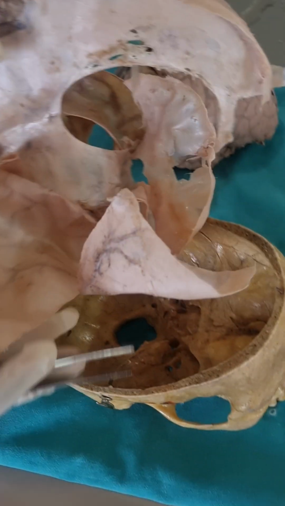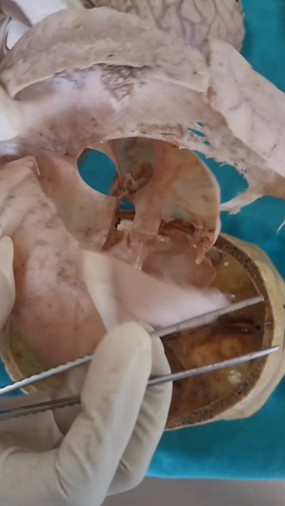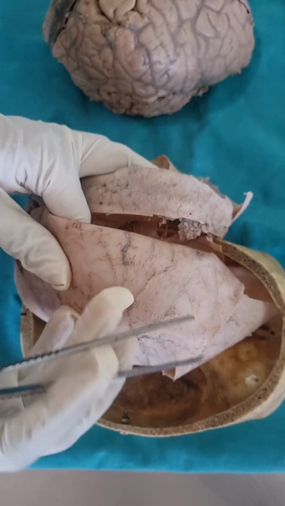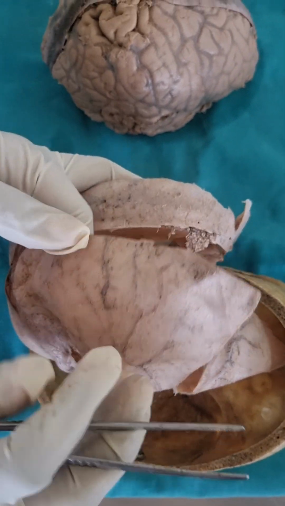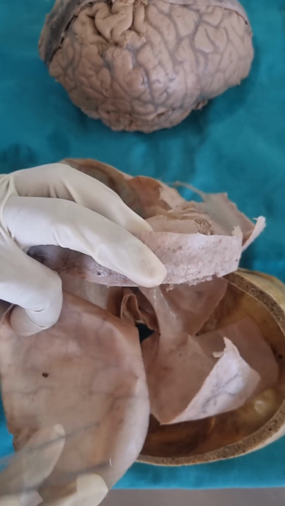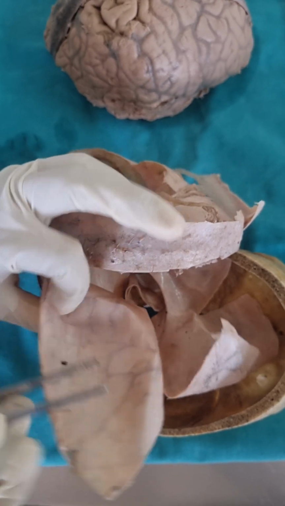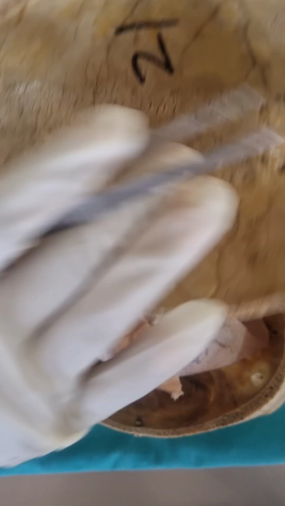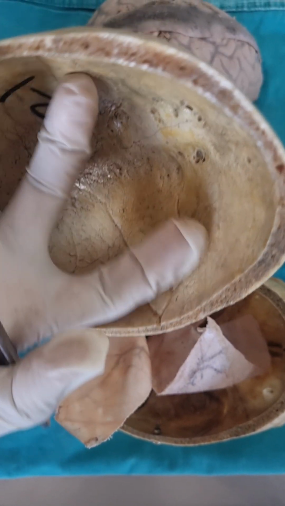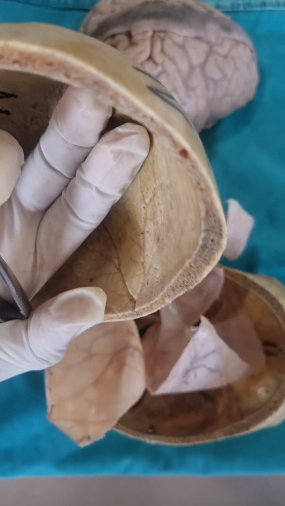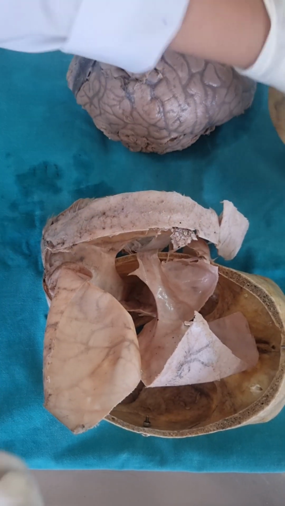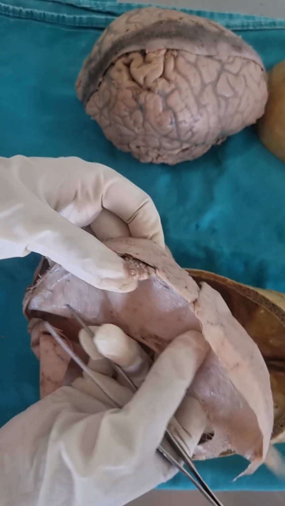So what you see, this is dura and this is endosteal layer of dura, and inside, towards the brain, is the meningeal layer. Now at the skull cap, endosteal dura is attached, and from both sides the meningeal layer unites to form a fold, which is called the falx cerebri.